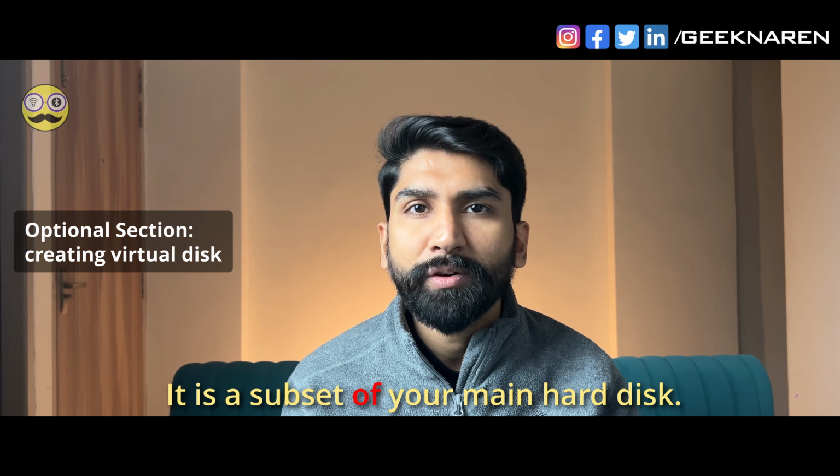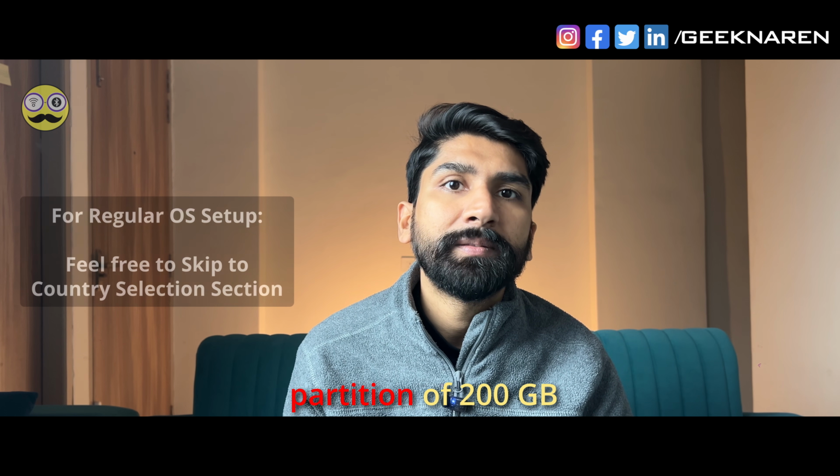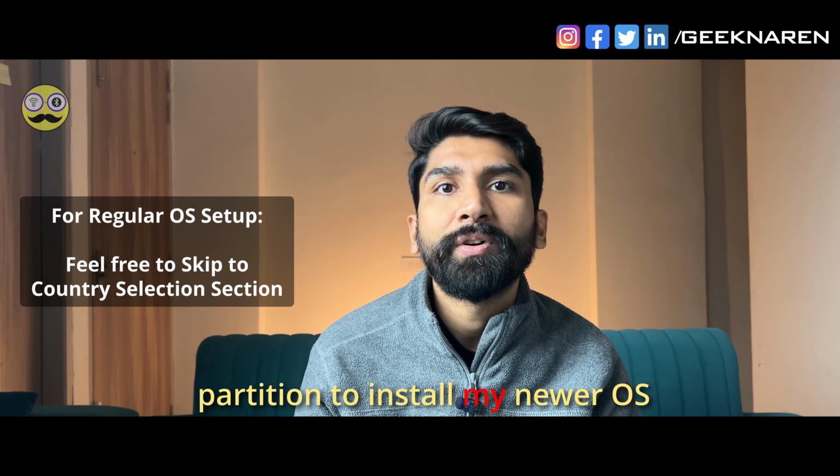So in this section what we'll do is we will create a virtual disk. It is a subset of your main hard disk. For me this is a 2 TB SSD hard drive, and I will take a partition of 200 GB and I will use that partition to install my newer OS.